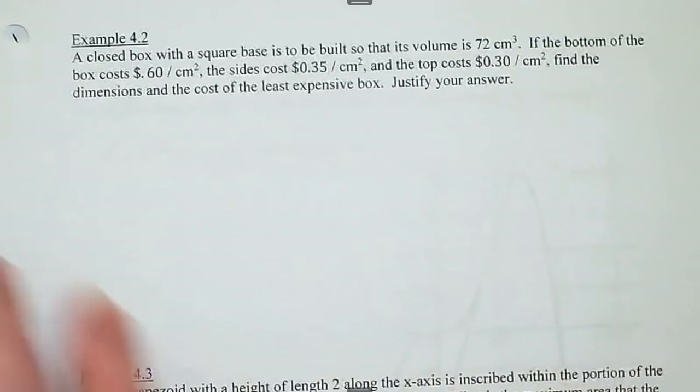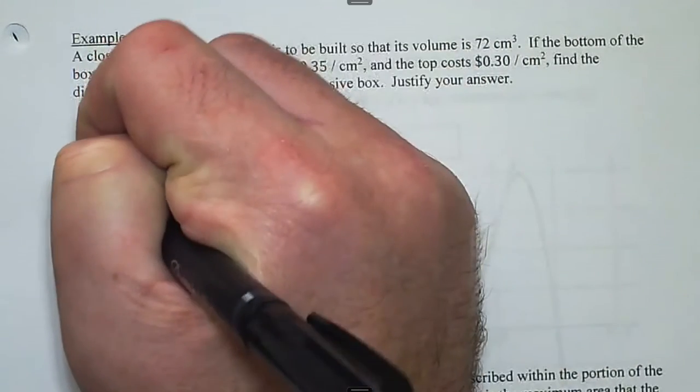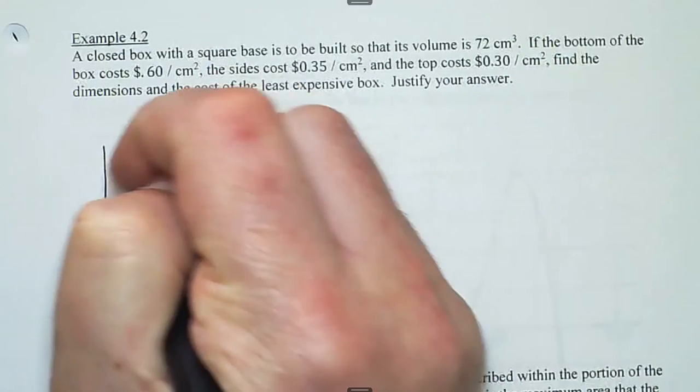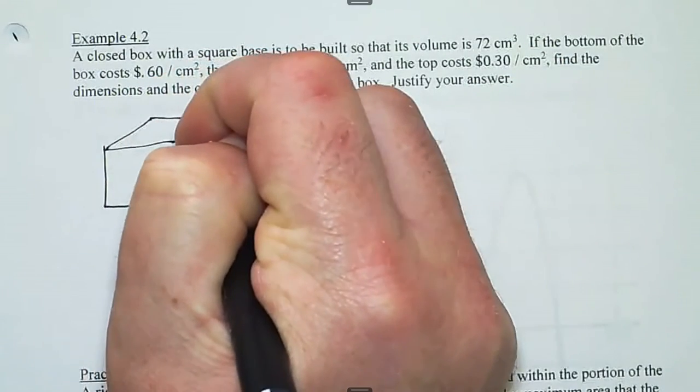Okay, example 4.2. A closed box with a square base is built so that its volume is 72 cubic centimeters. If the bottom of the box costs 60 cents per square centimeter, the sides cost 35 cents per square centimeter, and the top costs 30 cents per square centimeter, find the dimensions and the cost of the least expensive box. All right, so let's just write a function. This is a closed box, so it has to have a lid. Sometimes they are open boxes.